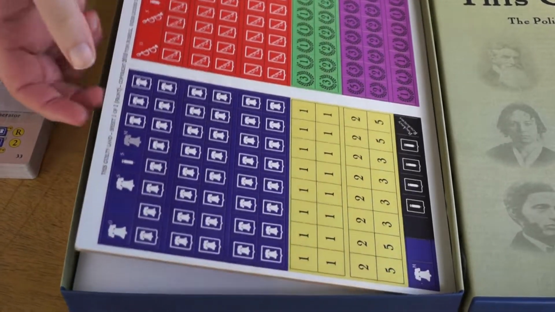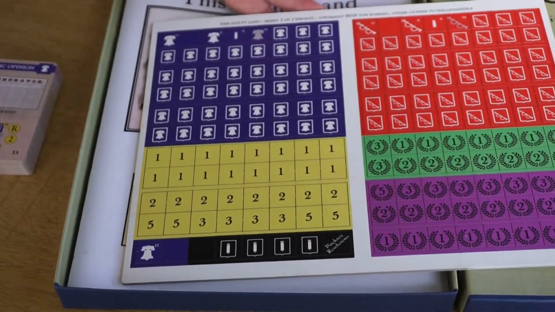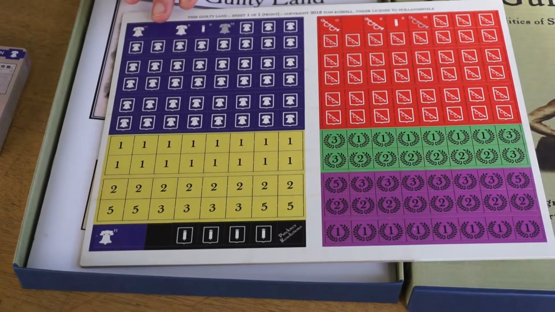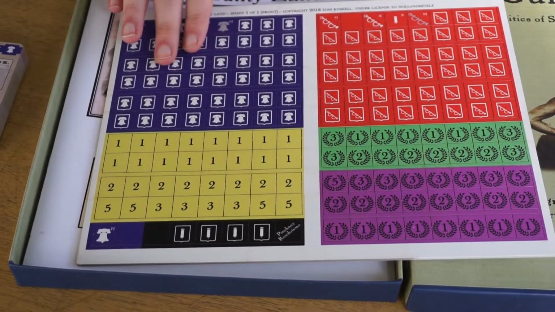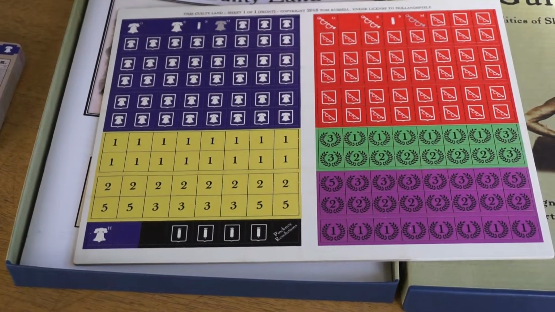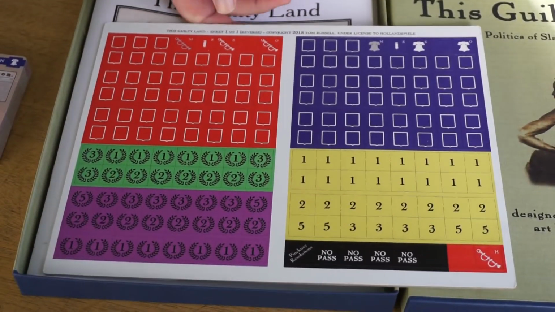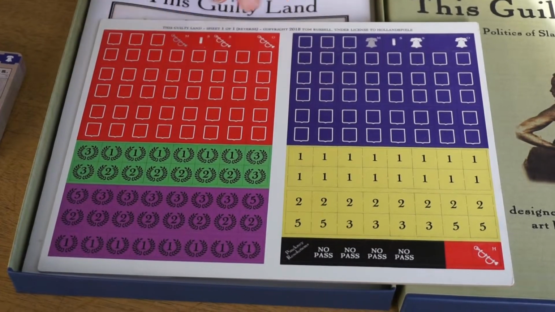We have a sheet of counters. Most of the counters represent support and influence for the two player factions, which are justice and oppression. And on the reverse side, we have the aligned compromise factions.